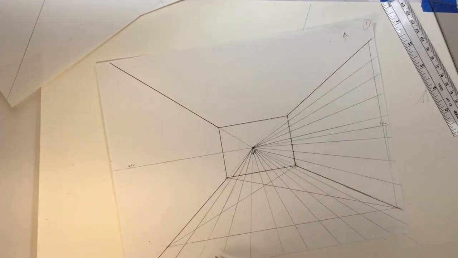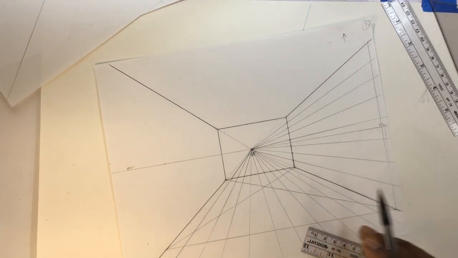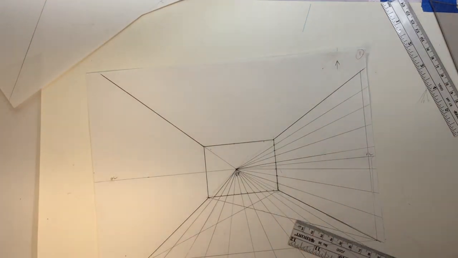Okay, so basically you get the center of this space. You want to do the same thing. Let me, hold on a second, let me refer to my rough drawing.